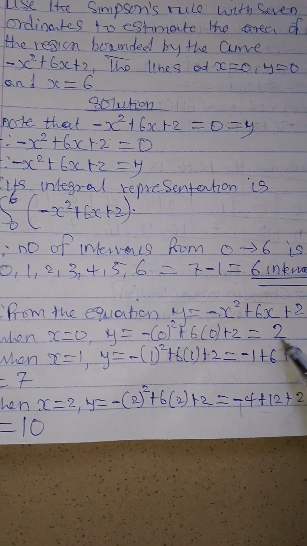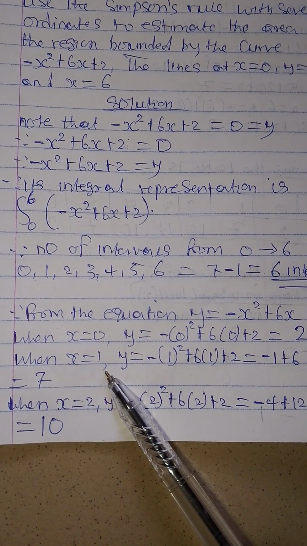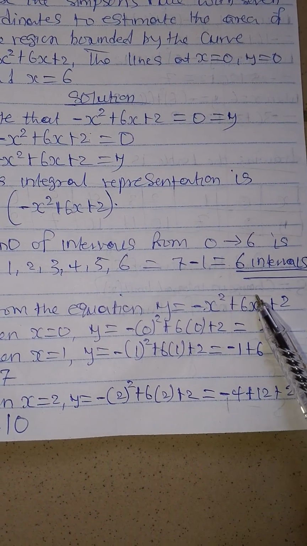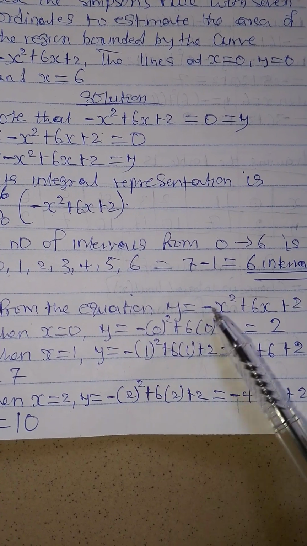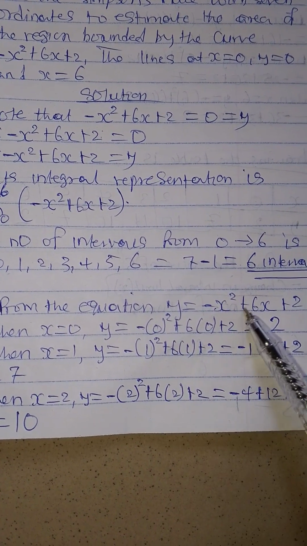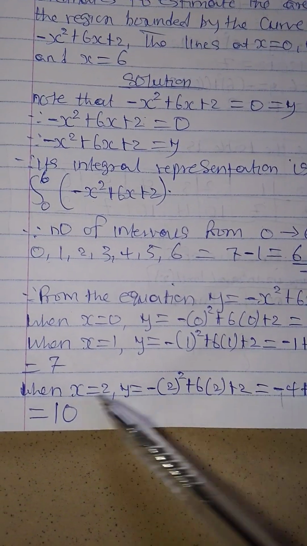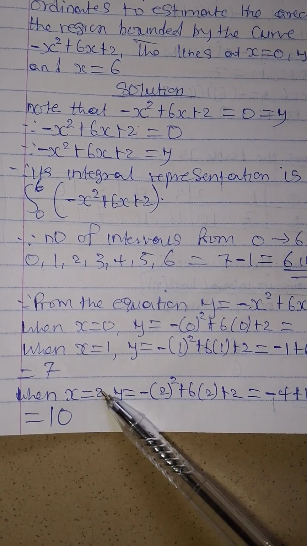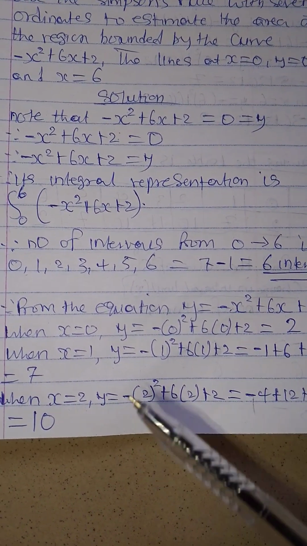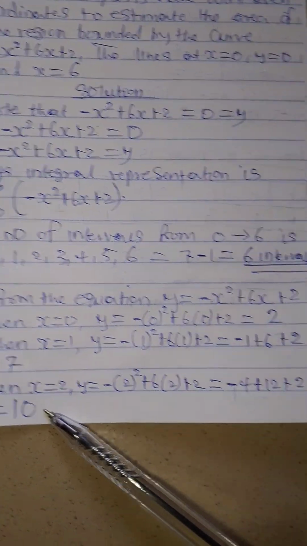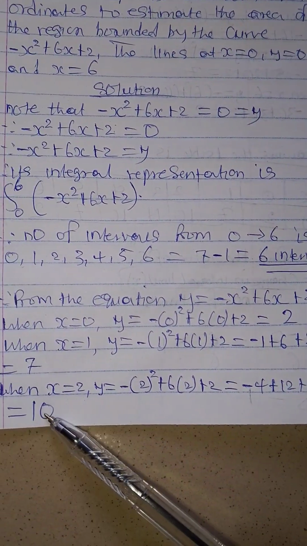Everything will give you 2. Also, when x is equal to 1, y is equal to minus (1) squared plus 6(1) plus 2. The sum of everything gives 7. Also, when x is 2, you apply the same thing, and that will give you 10.